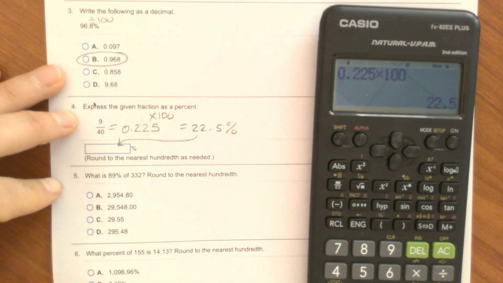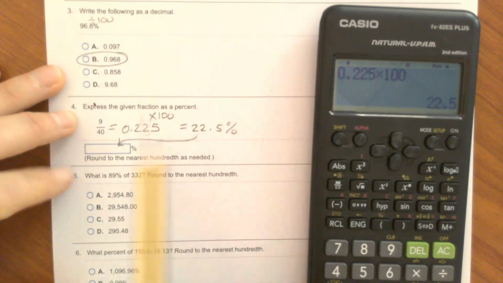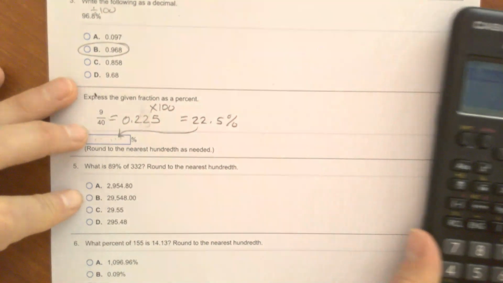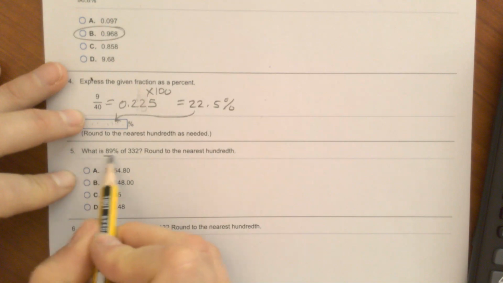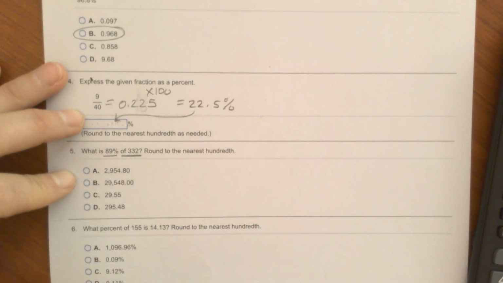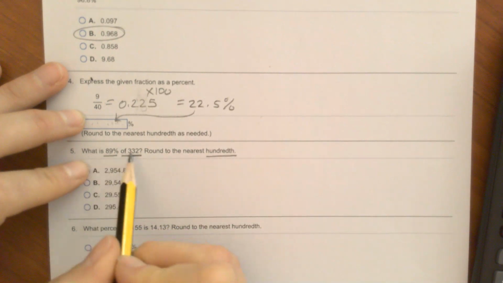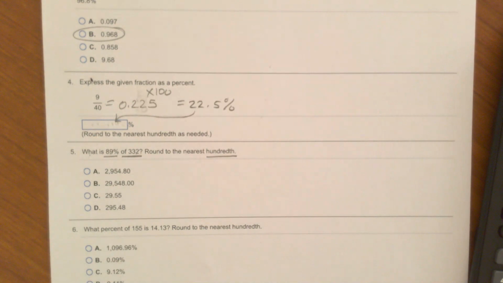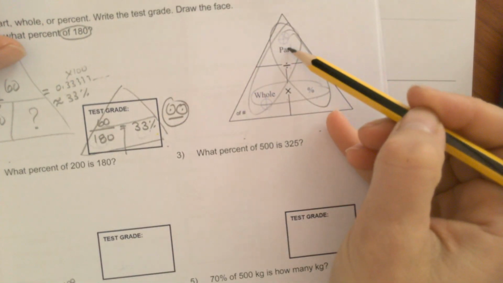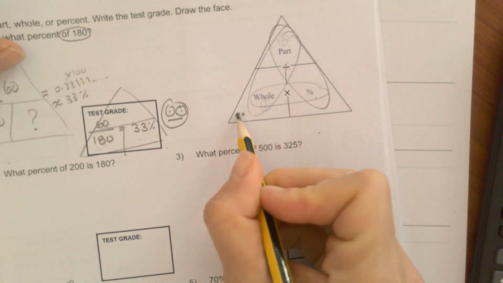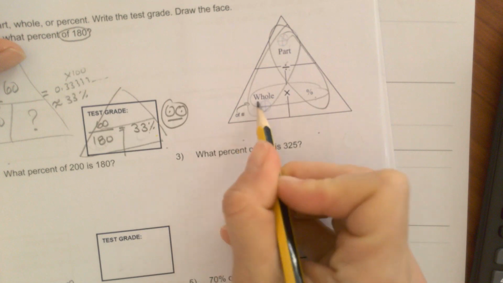Okay, now the final exam is all multiple choice, so you won't have any empty boxes like this. Okay, it'll all be like this. So here it says, what is 89% of 332? Round to the nearest hundredths. Okay, so when you have 2 numbers and you're trying to find a third number, let me find the paper. Remember when we did this? We have the part divided by the whole times by the percent, and whenever we have the whole number, it's always the word of in front of the whole number.